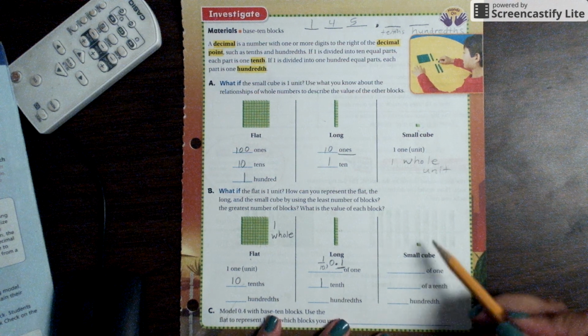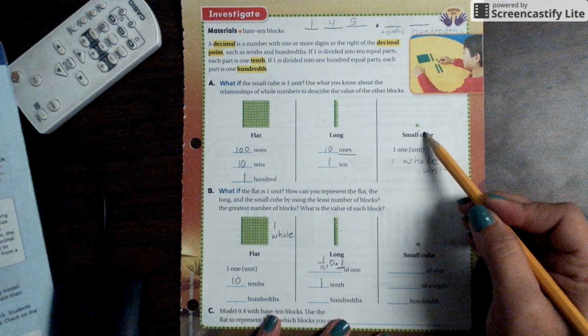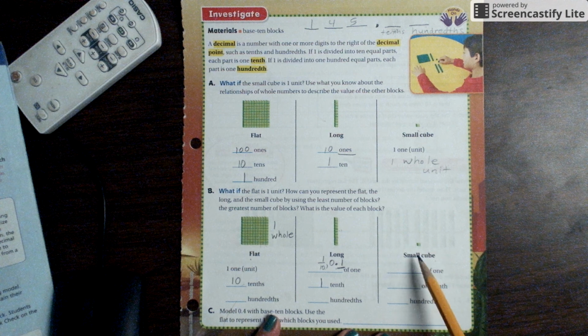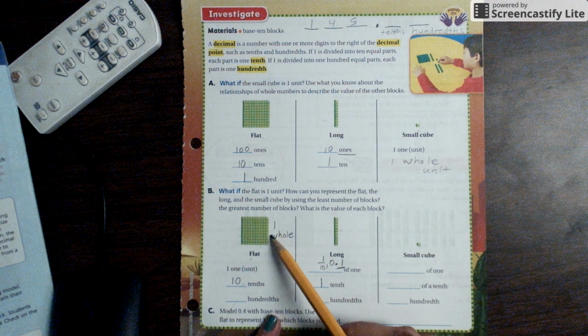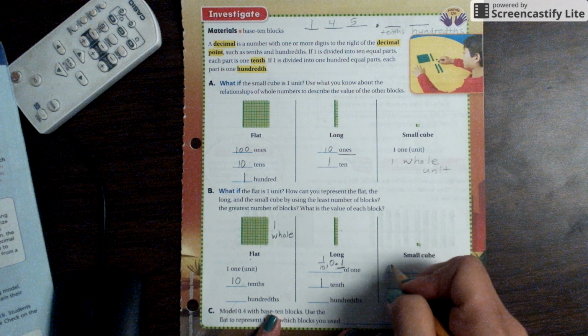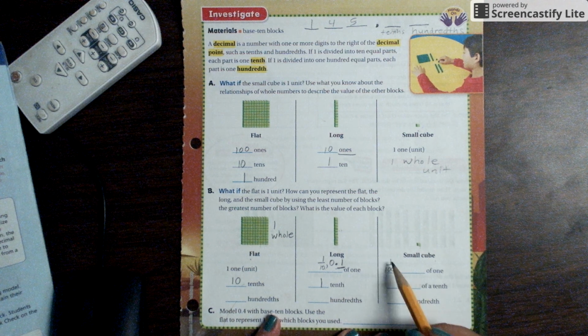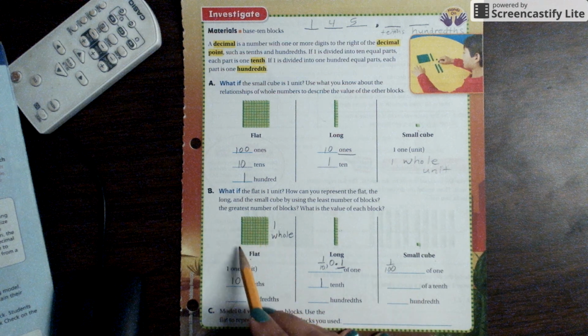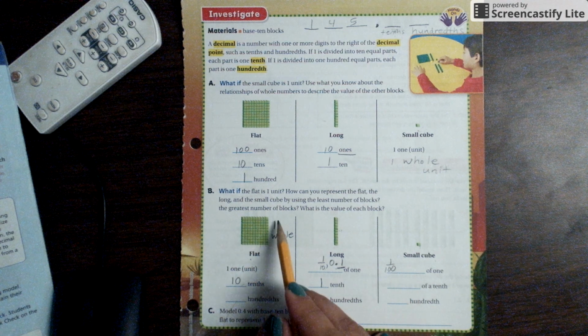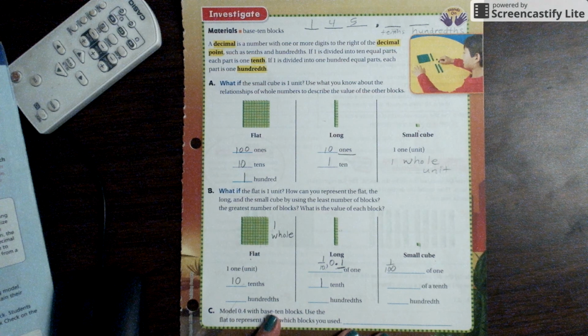Okay, now looking at our small cube, whereas a small cube used to be worth 1, now we're going to say that it's worth 1/100th, because if you look at this small cube, this is 1 out of the 100 small cubes it takes to make this flat, or this 1 whole. So we would say that this small cube is a 1/100th. It's 1 out of the 100 that it takes to make this entire flat, or this entire whole.